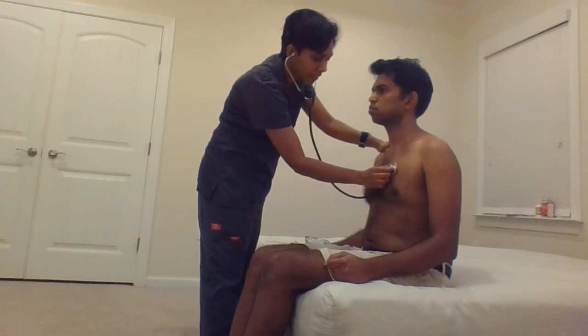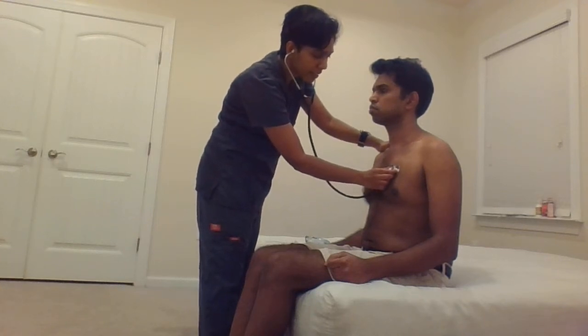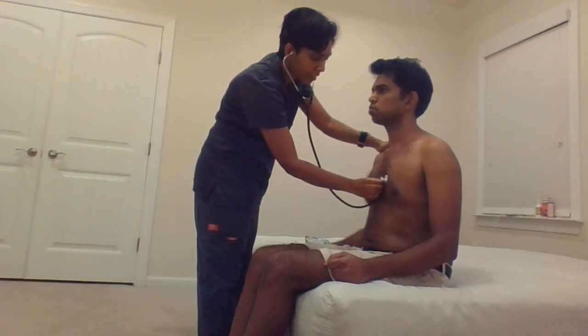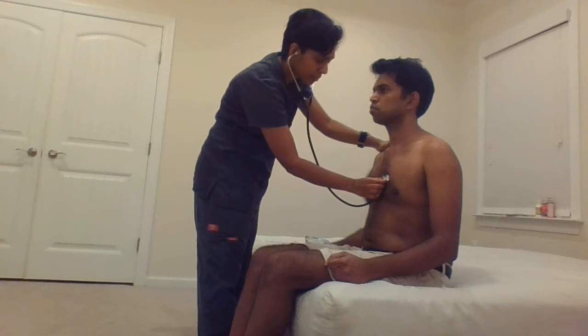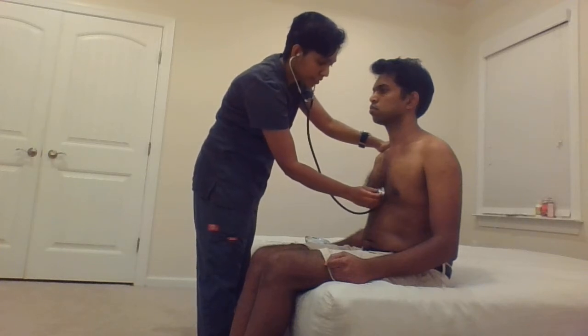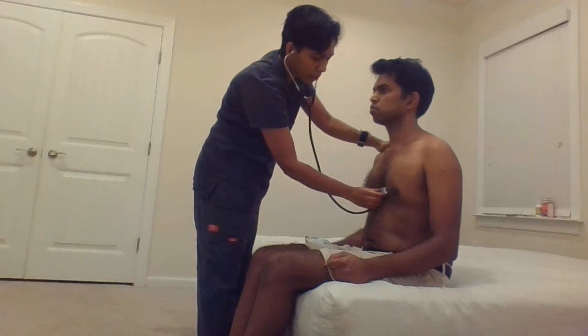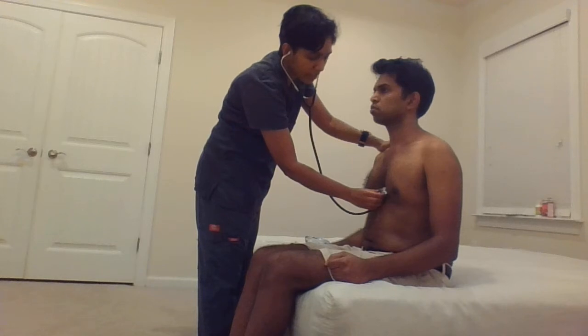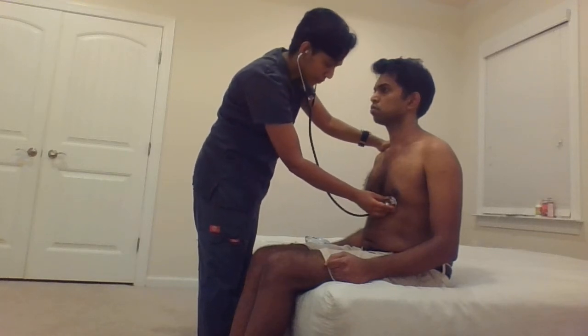And the pulmonic area, it's on the left side, second intercostal space. And the Erb's point area, and the tricuspid area, it is in the lower left sternal border. And then the mitral area.